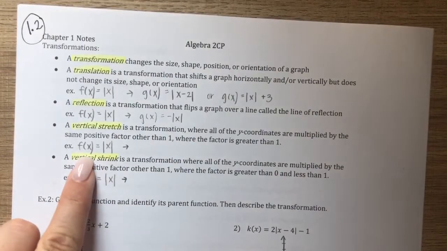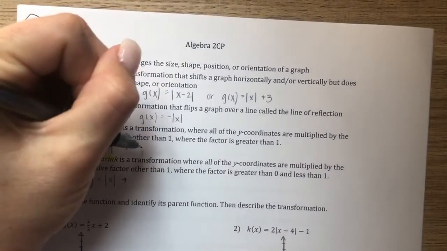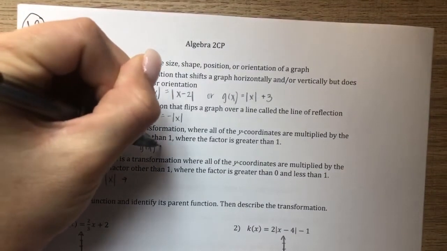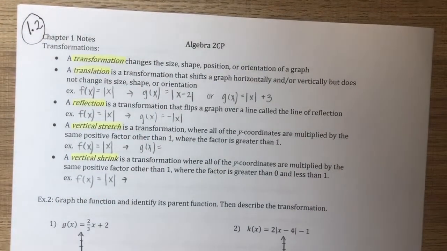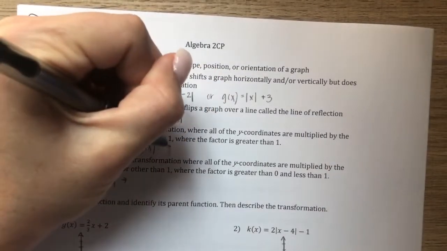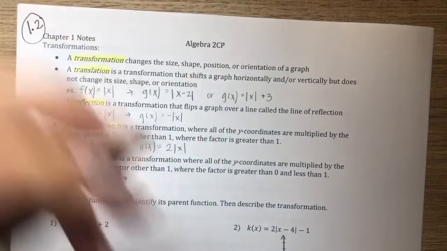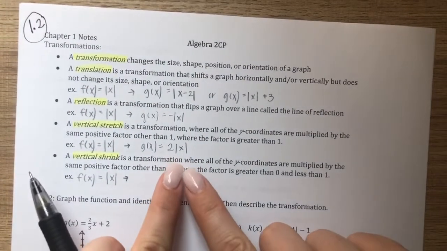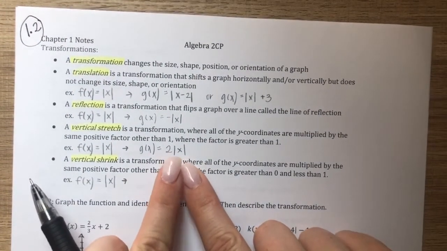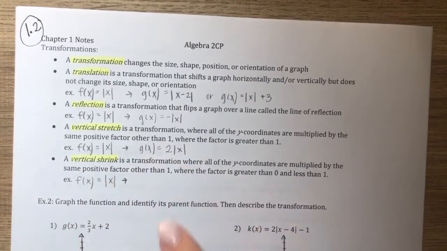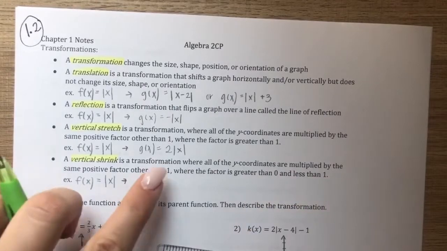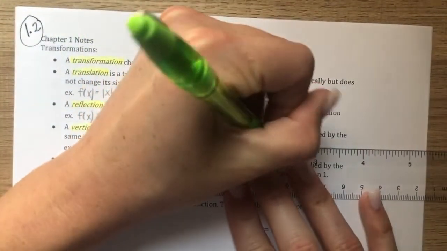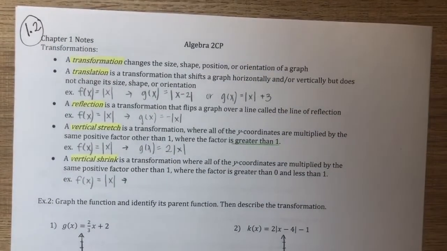So if I start with f of x equals absolute value of x, my new function, I'll start with g of x. And then say I want to stretch that by a factor of 2, by a scale factor of 2, my new function would be 2 times the absolute value of x. So what that would do is that would take all of my y-coordinates and multiply it by that 2, that positive factor. In order for it to be a stretch, though, your factor, that number that's out in front of the absolute value bars, has to be greater than 1.